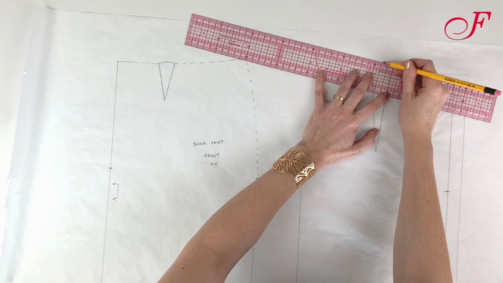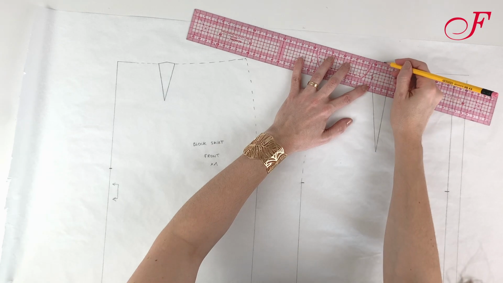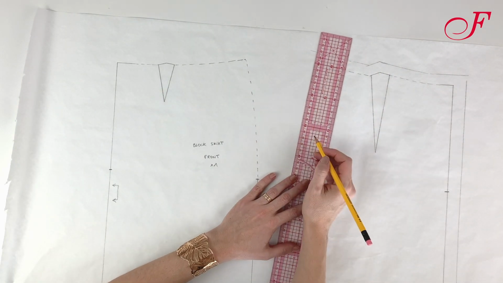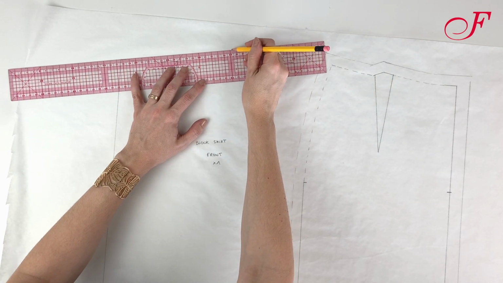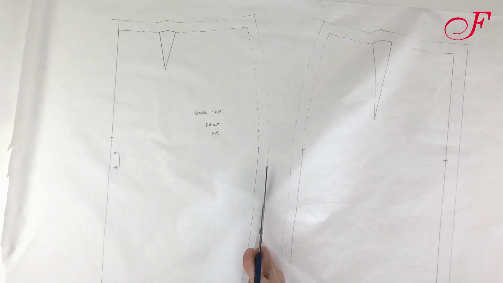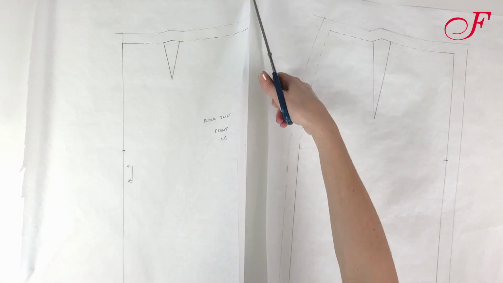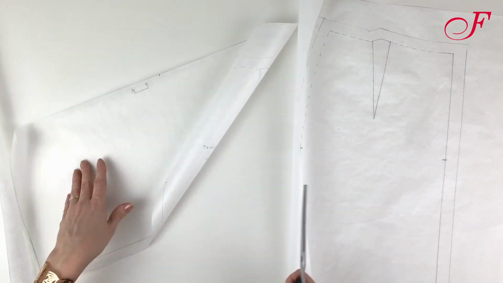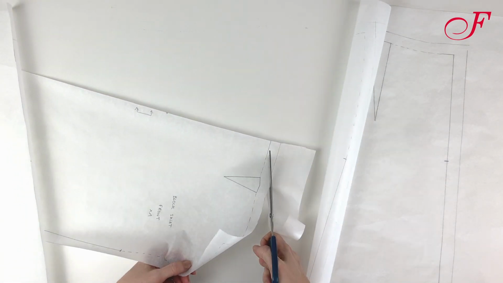No need to add seam allowance to the front because it will be cut in the fold of the fabric. Now I'm going to cut the skirt in practice fabric.